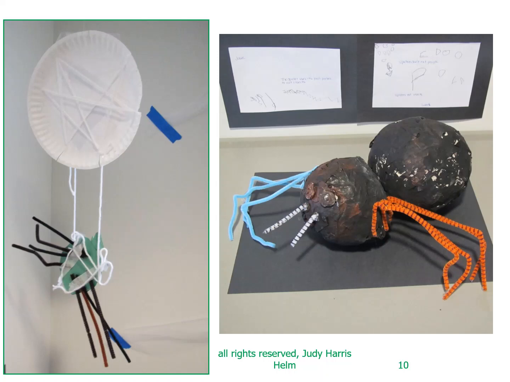The model on the right that you see there, that three-dimensional one, was actually made by a pair of children who decided to work together, Luke and Josie. Luke and Josie were the only two children who chose to do a spider together. They created this paper mache spider. They divided the work between them.